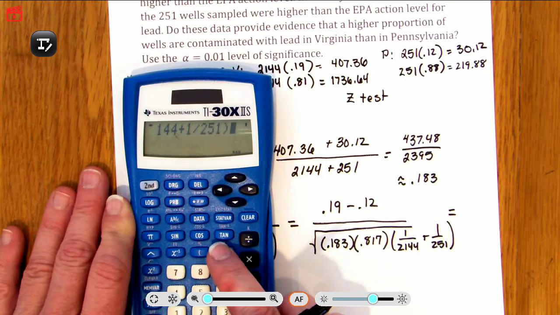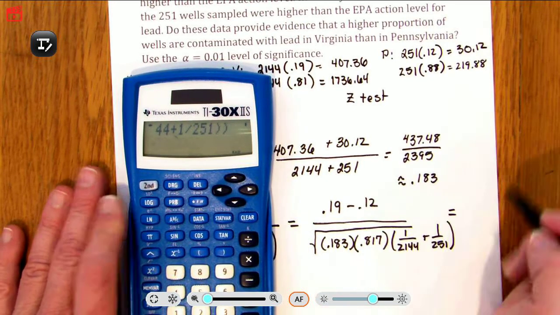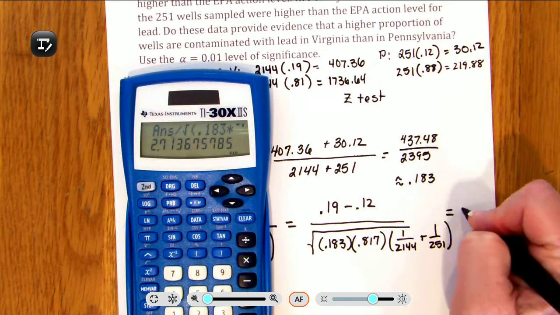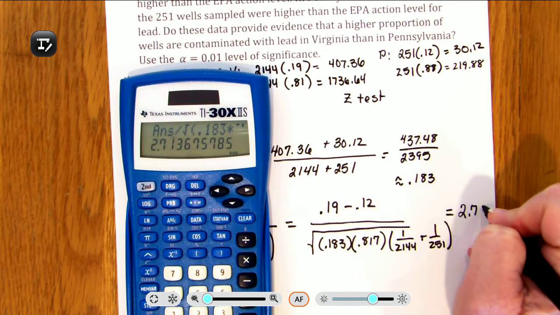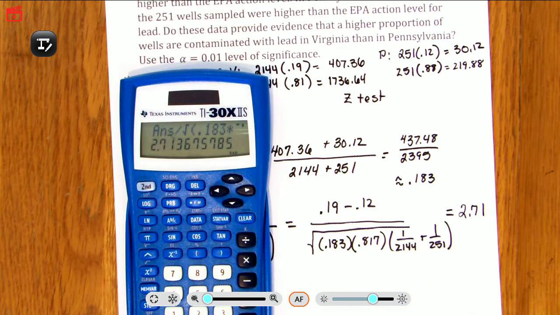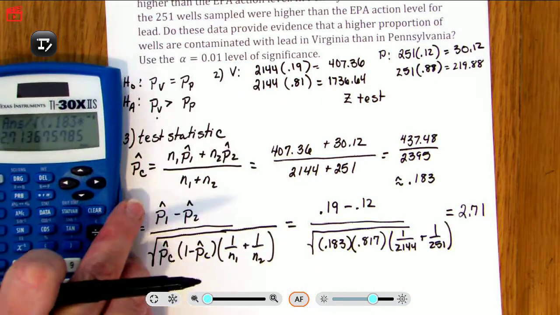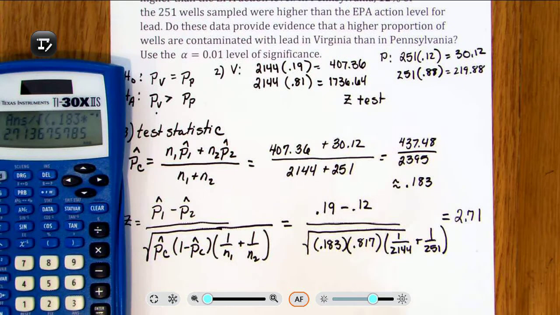Close that off, close the entire thing off, hit my equal button, 2.71. There we go, 2.71.